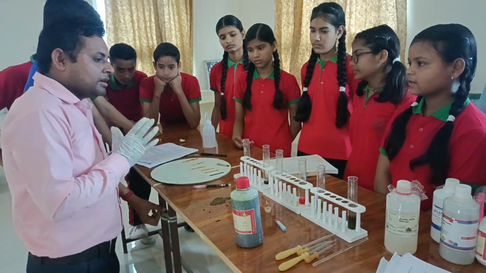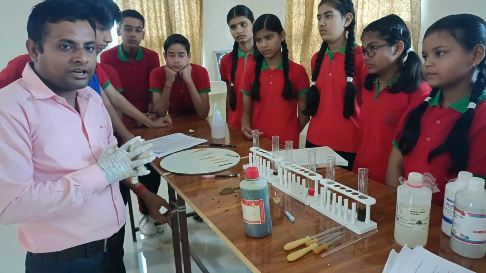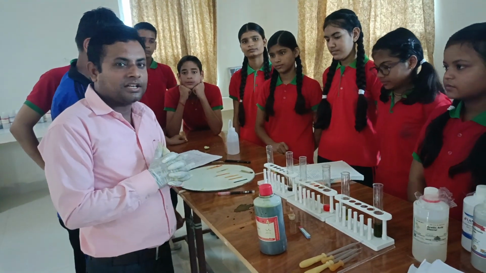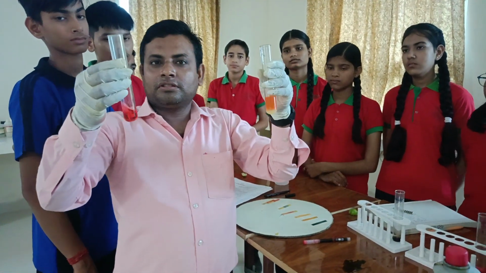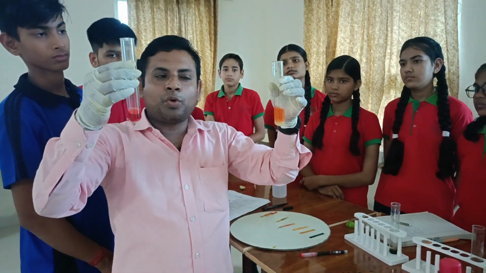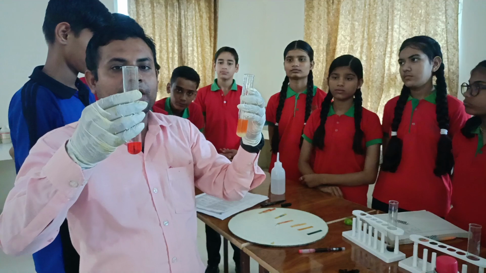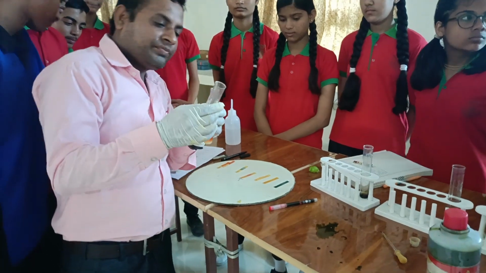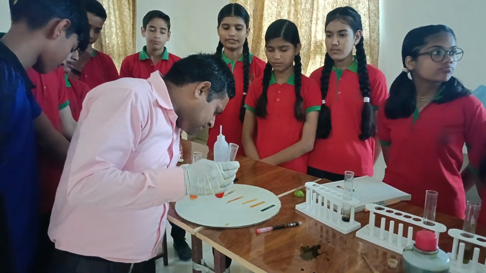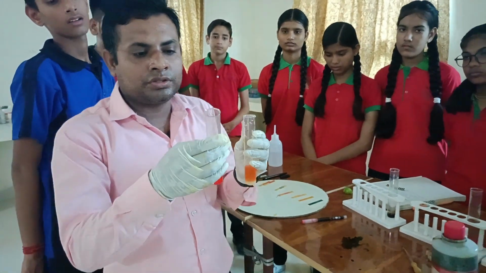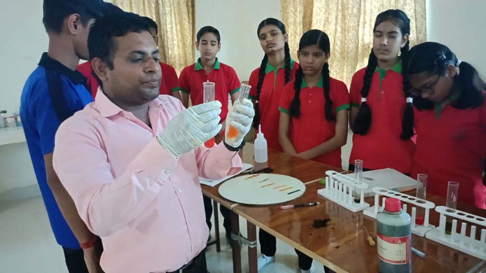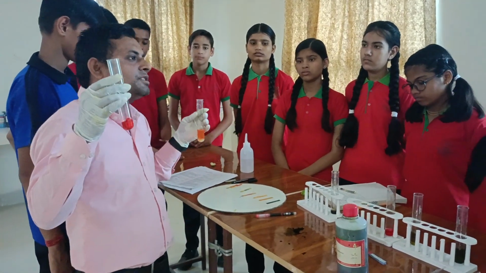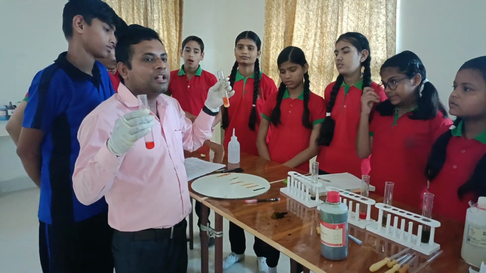Today's activity has been finished now, and we will perform another activity next day. During this class, we found the colors while adding universal indicator in lemon juice and hydrochloric acid, having different values. Lemon juice has value 1 and HCl is about 0 to 0.1. So this is acidic and this is also acidic, but HCl is more acidic in nature in comparison to lemon juice.